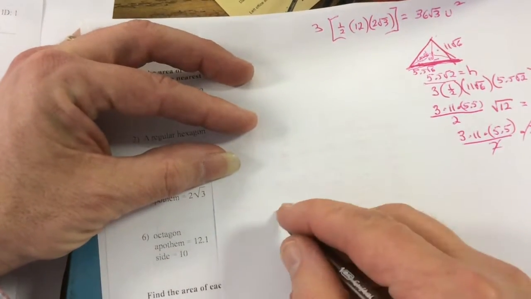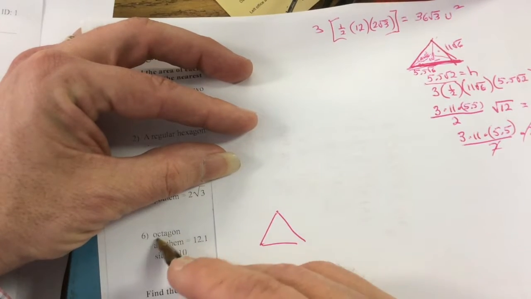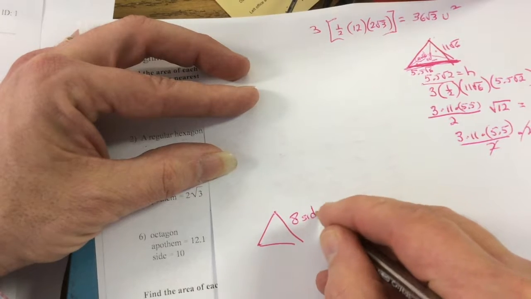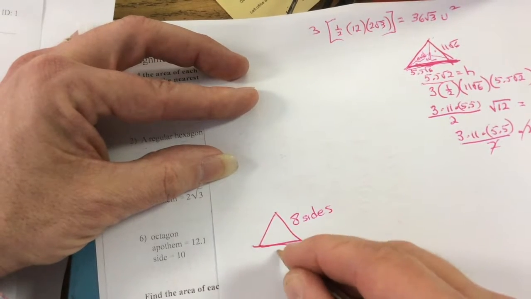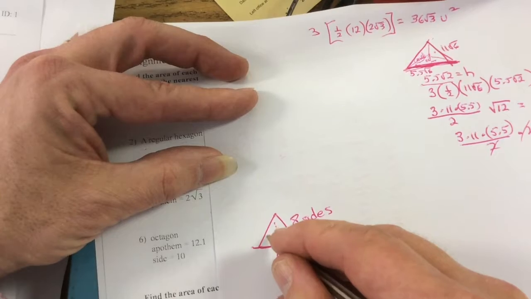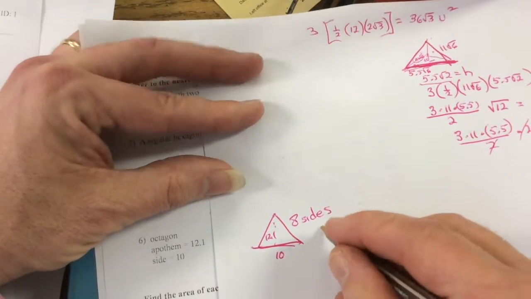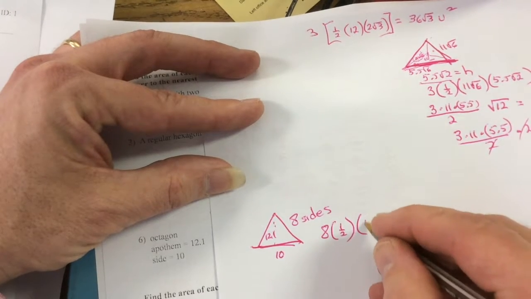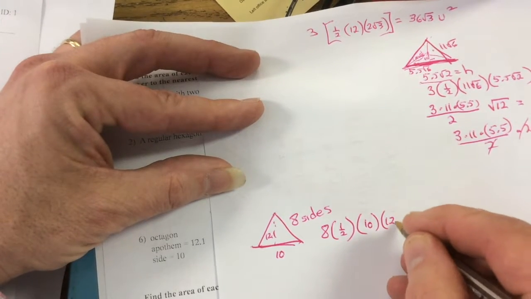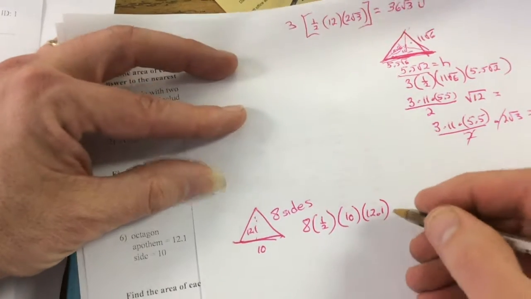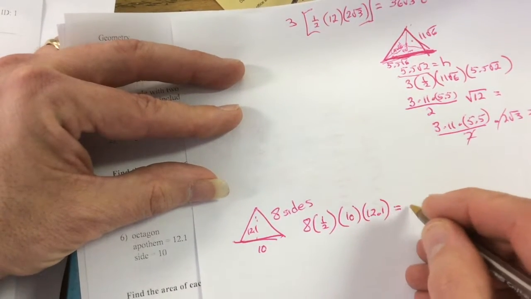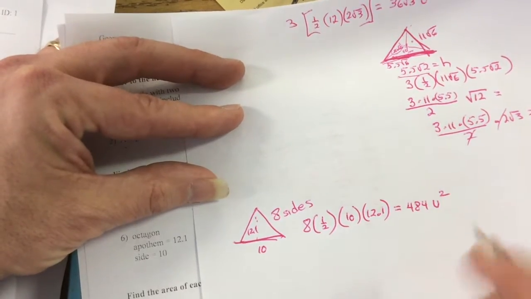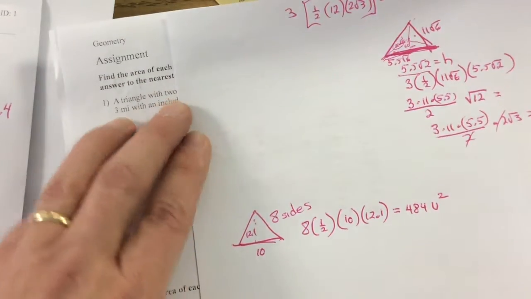Okay, we've got an octagon with an apothem and a side. They've told us the length of the side, right? Here it's 10. They've told us the apothem, it's 12.1. That means we have absolutely everything we need. We have 8 triangles times 1/2 times the base times the height. As soon as we do this arithmetic, we're through. 484 units squared. That's the answer to that problem.